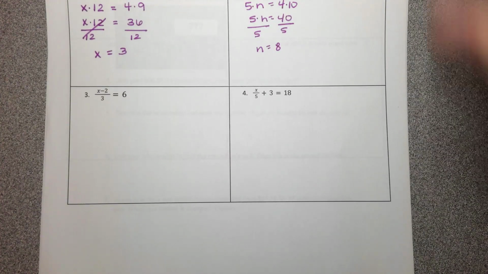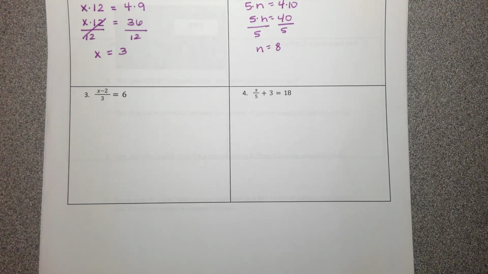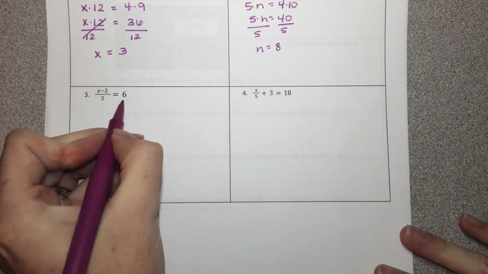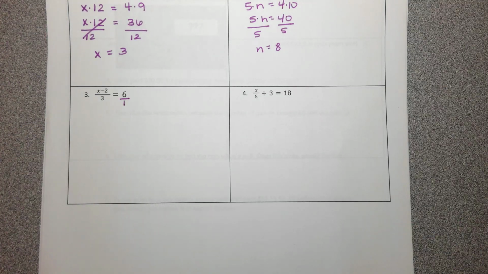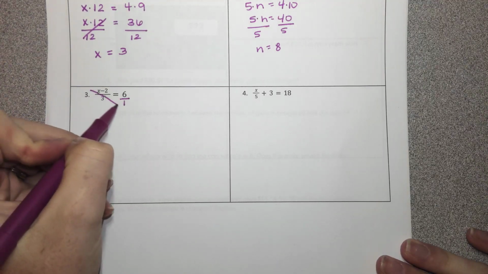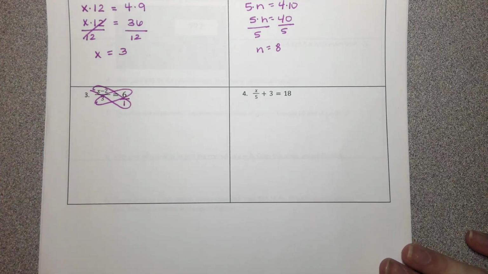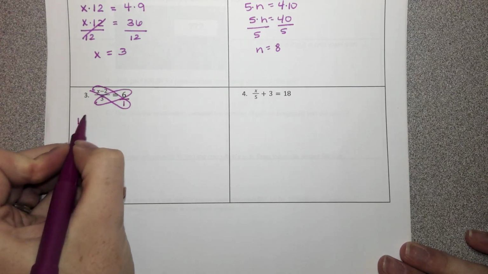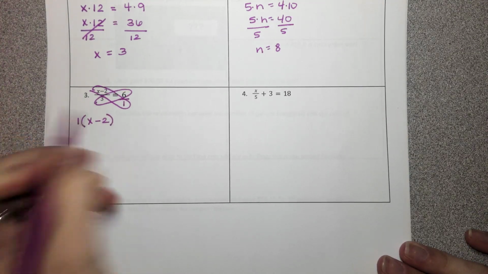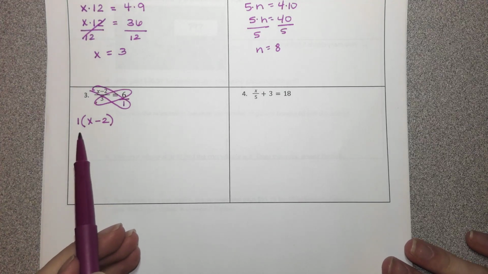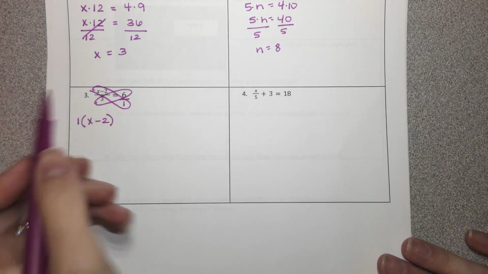In number 3, there's actually 2 ways you can solve this. I'm going to show you both, and then you're going to pick which one works for you. So method 1 is to write the constant over 1 so that we have a fraction equals a fraction. And then cross multiply like we were doing above. That is one option. So then I'd be doing 1 times x minus 2 equals 3 times 6. The only thing about this method is you have to make sure you distribute whatever number was on the bottom. Some people forget that in this method.